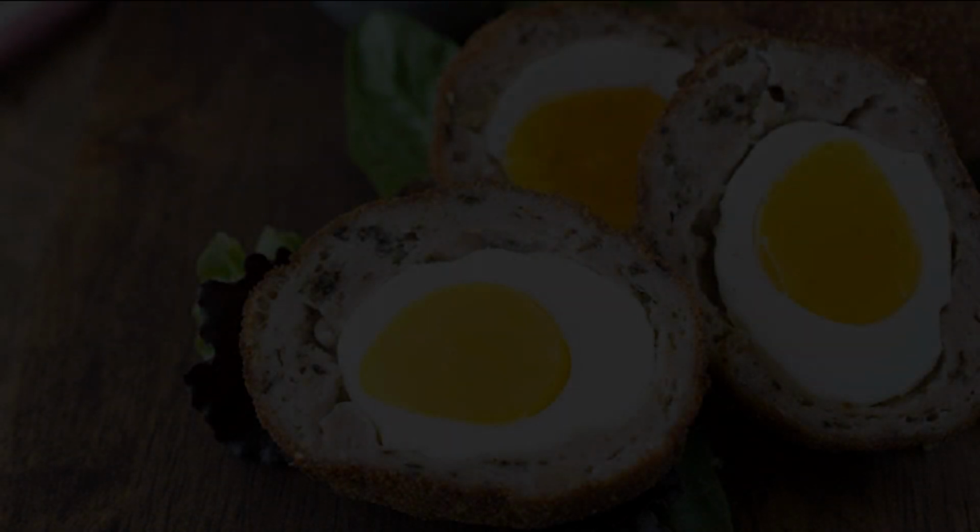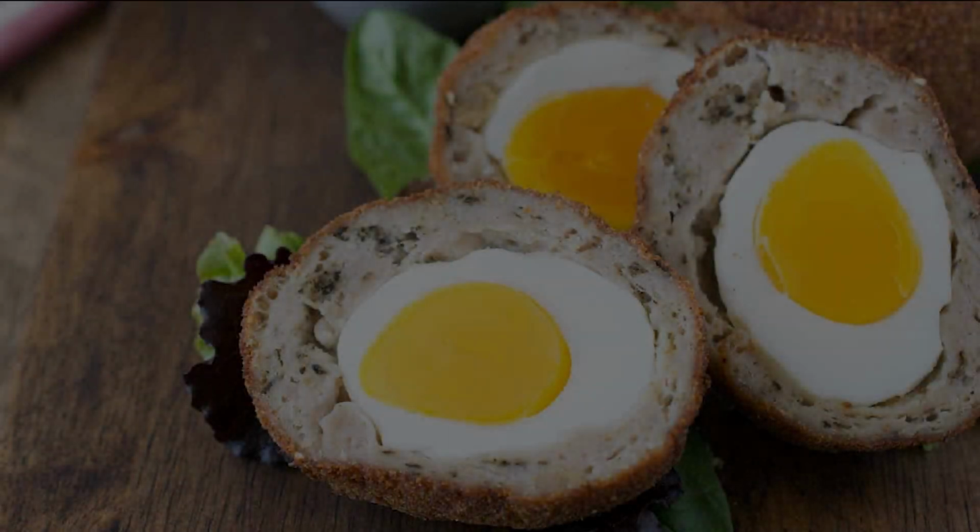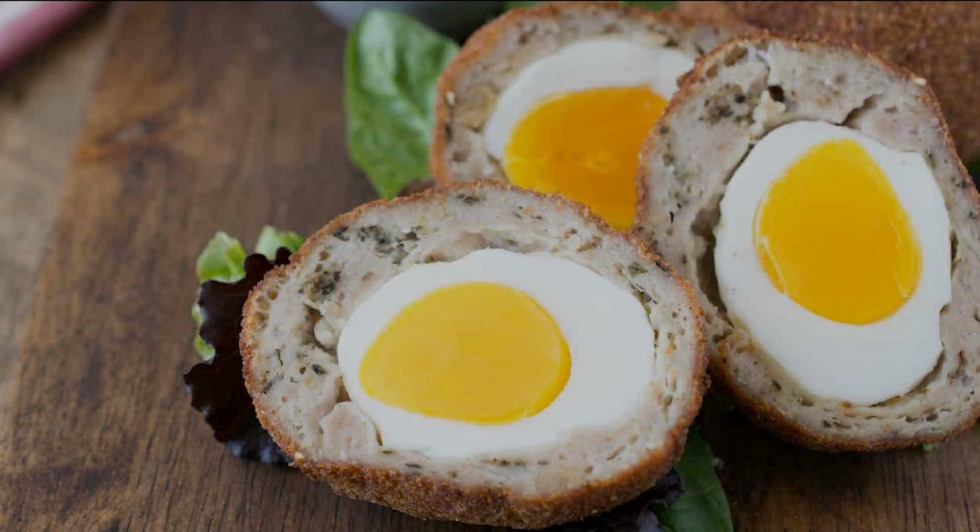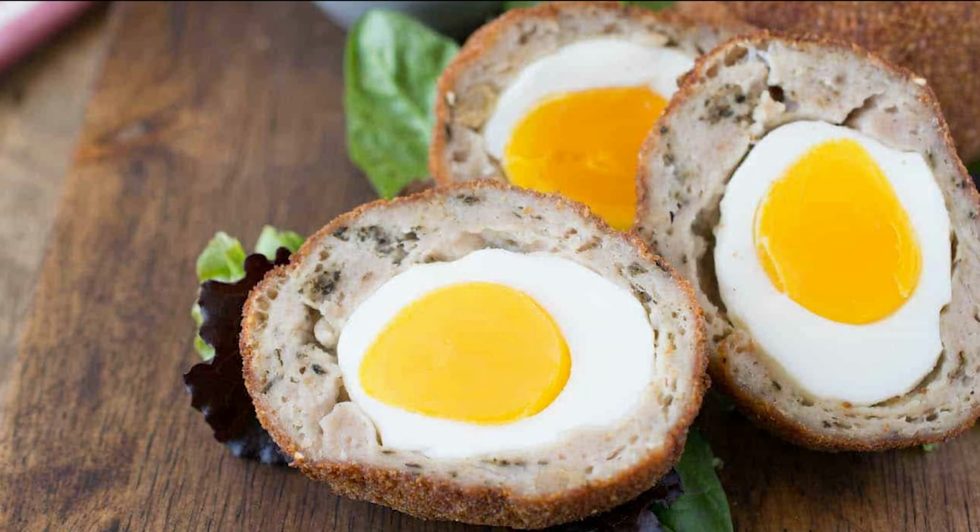Finally, I've saved a strange one for last, the Scotch egg. It is a shelled, hard-boiled egg wrapped in sausage and breadcrumbs, then deep-fried. Commonly served cold and a popular pub and picnic snack. Found all over the UK, it is particularly loved in the north of England.